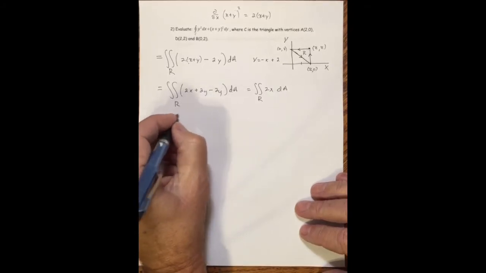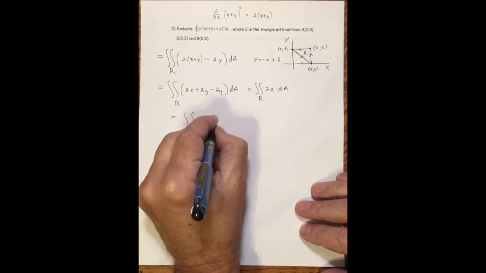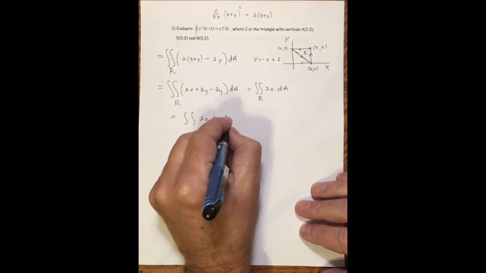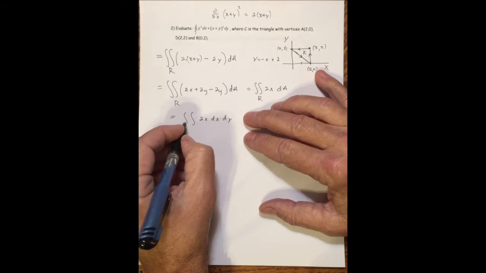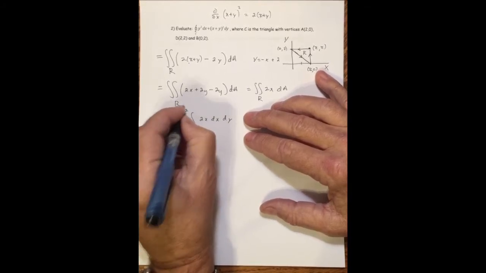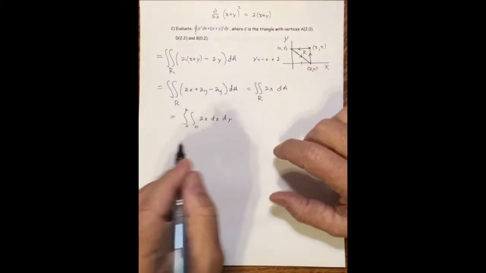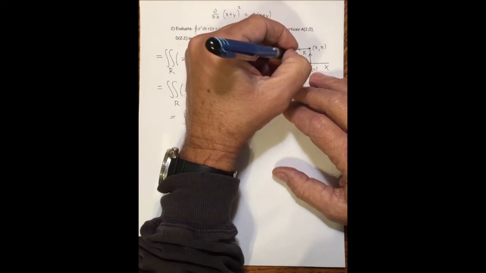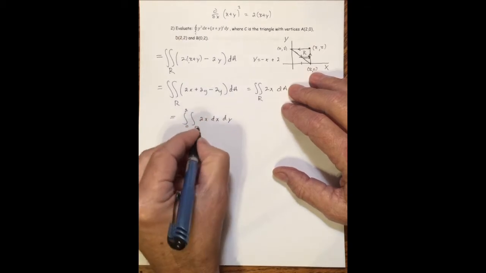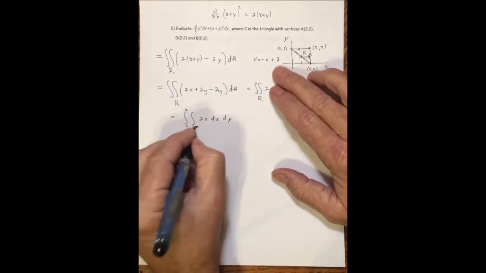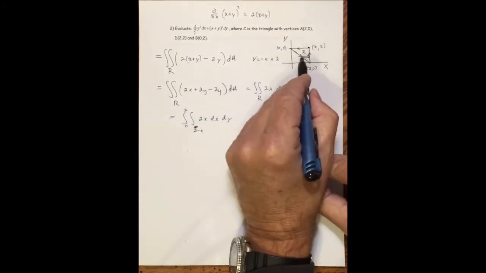So I think I will integrate this with respect to x and then with respect to y. You could go either way. So I like to do the easy one. Y then is going to go from 0 to 2, and x is going to go from 0 to the equation. I'm sorry, that's not right, is it? X is going to go from the line to 2. It's going to go this way. So this lower limit's not going to be 0. The lower limit's going to be 2 minus y.